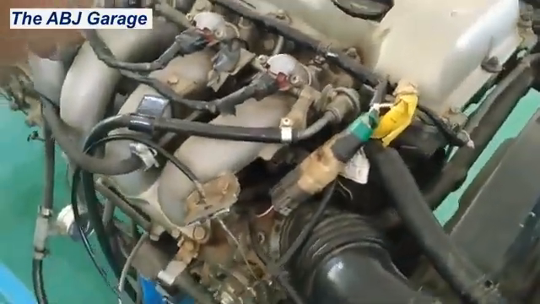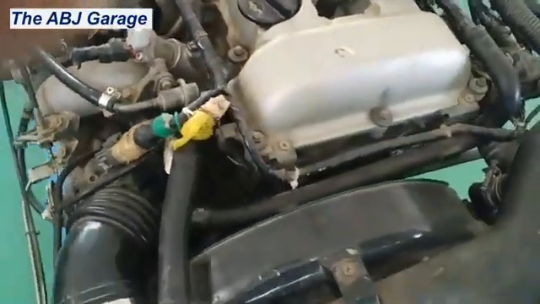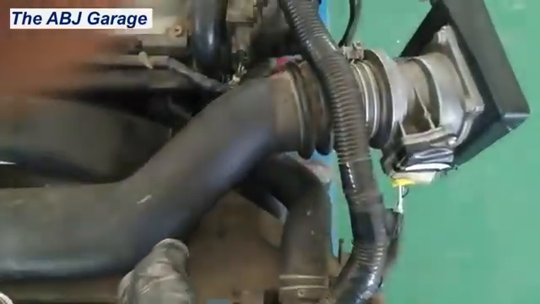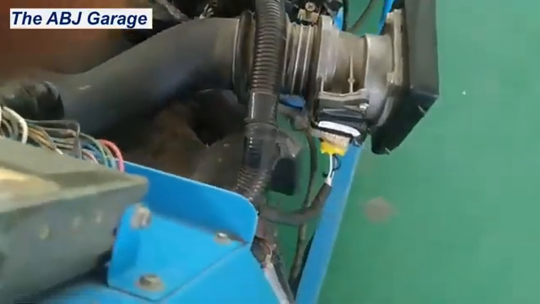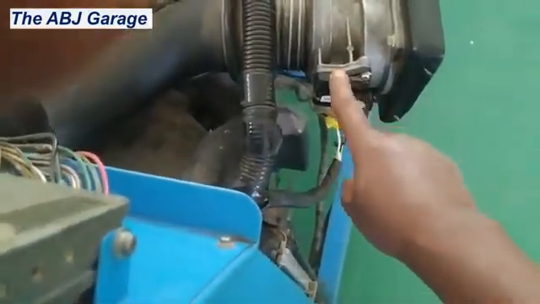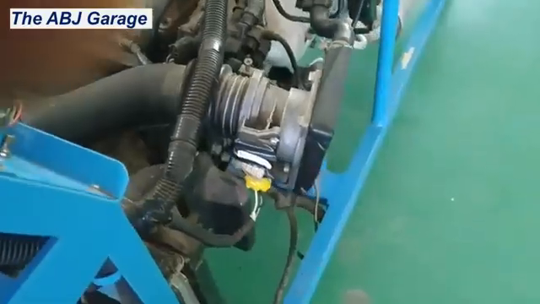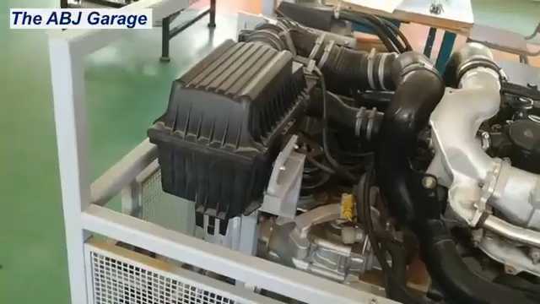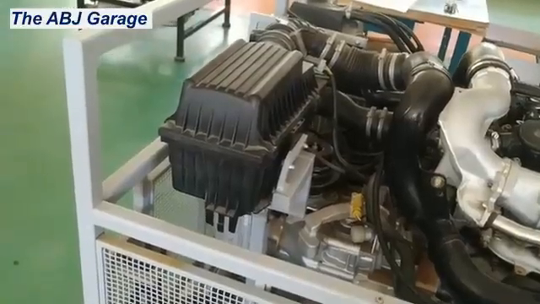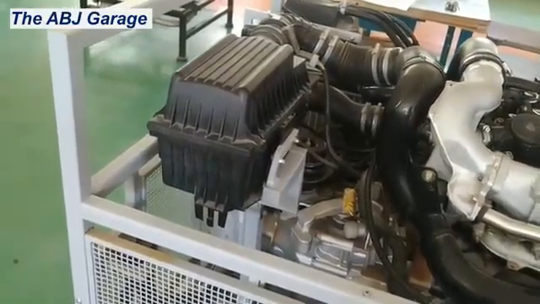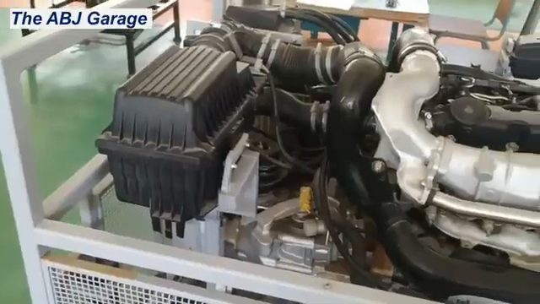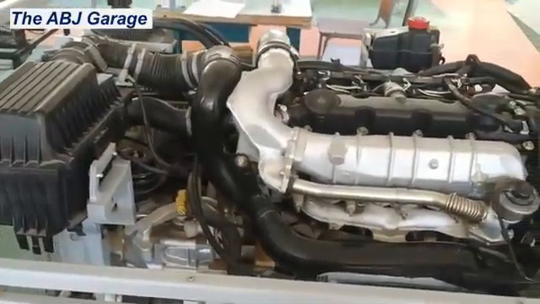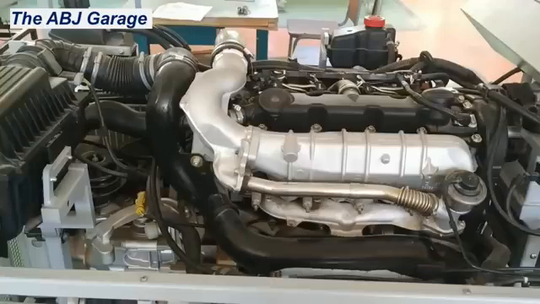The number 1 symptom of bad airflow sensor is indicated on the check engine light. So number 1, if there is a problem with the mass airflow sensor, the check engine light illuminates. The engine control unit, the ECU, is full-time monitoring the sensors that give data to it. It ensures that everything is running okay by gathering data from the different sensors.